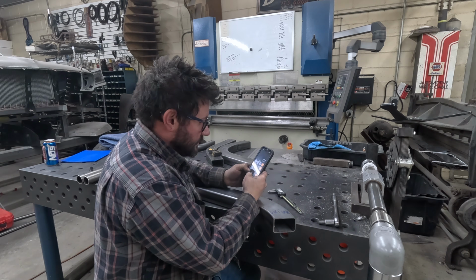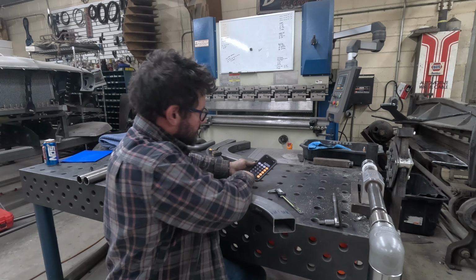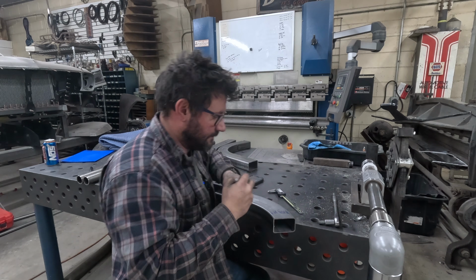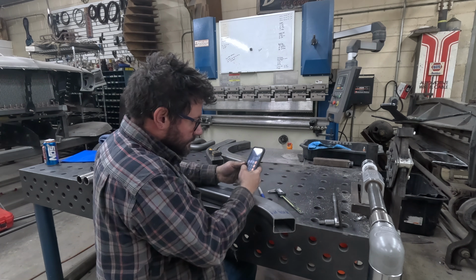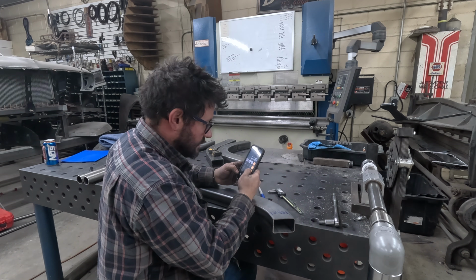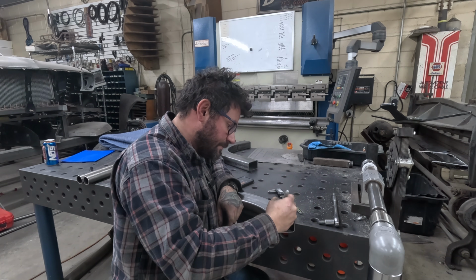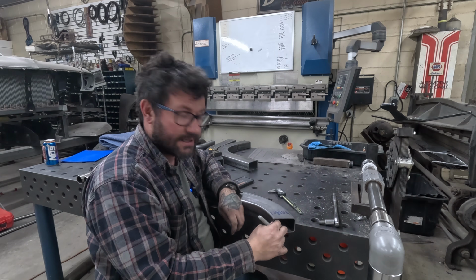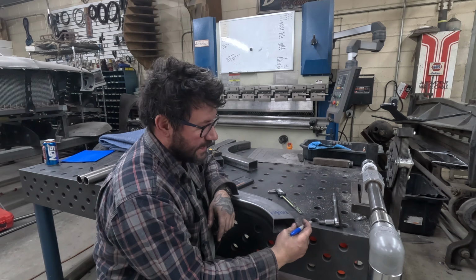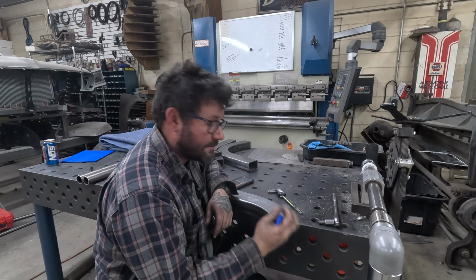So 0.110 minus 0.095, that gives us 15 thousandths difference, 0.015 on our stretch, and 0.120 minus 0.118, and that gives us 2 thousandths gained in thickness. So in a 90-degree bend on a 120 wall tube, the outside edge got thinner by 15 thousandths, and our inside compression edge got thicker by 2 thousandths.